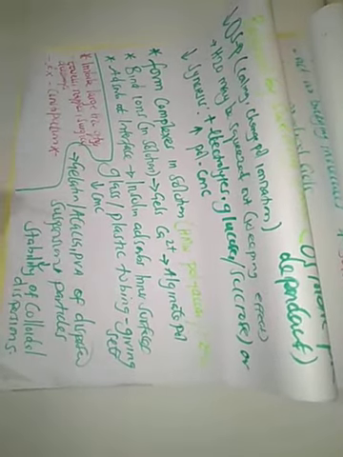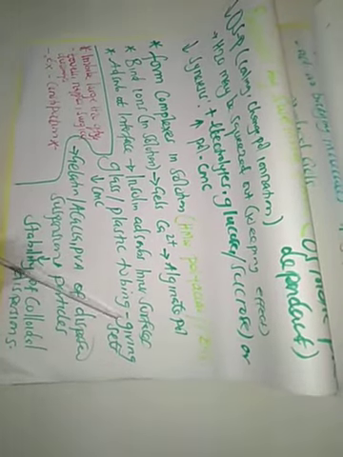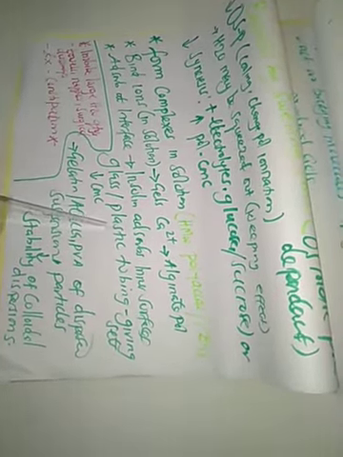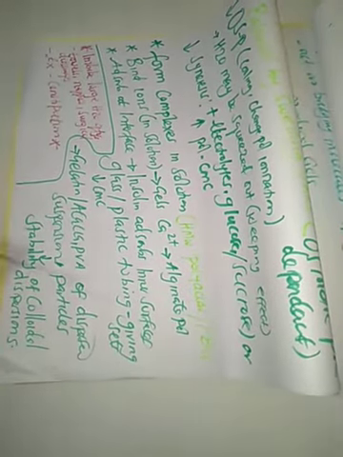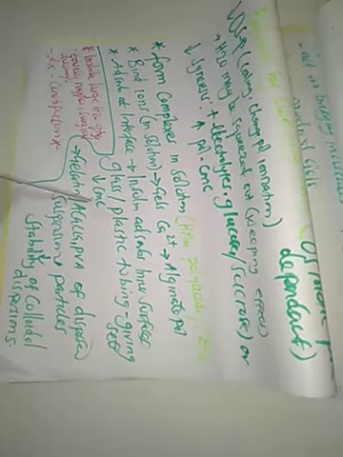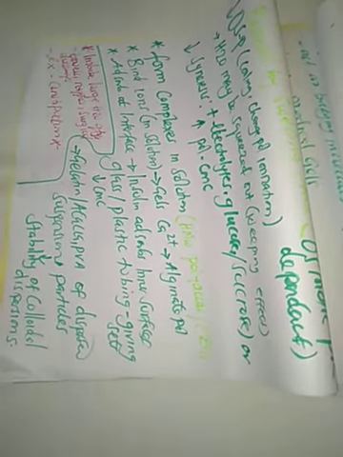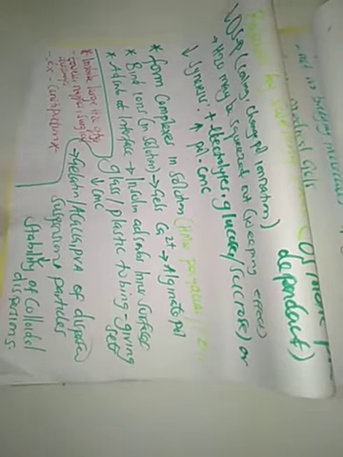These are the things used when someone is given an IV solution. Sometimes to that IV solution you can add insulin. Sometimes insulin has a tendency to stick to the giving sets. Now, what is the implication of this? It reduces the concentration of the insulin that your patient receives.